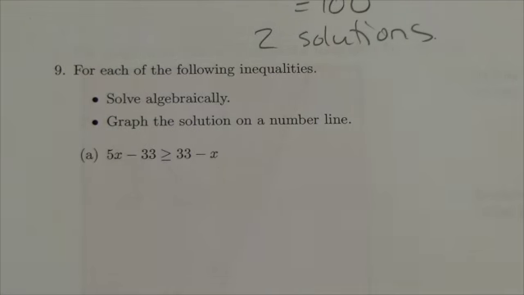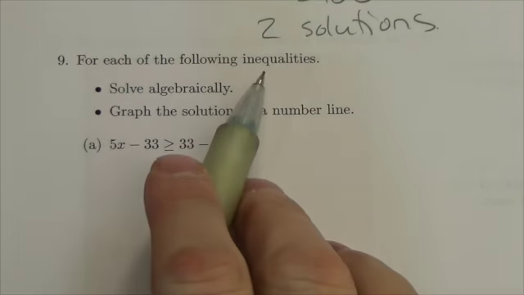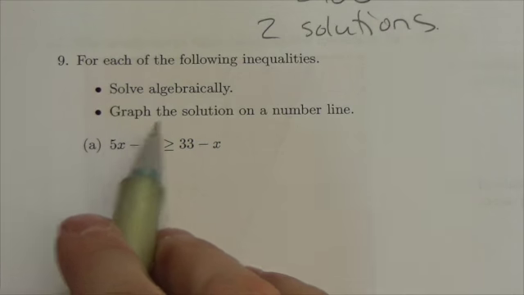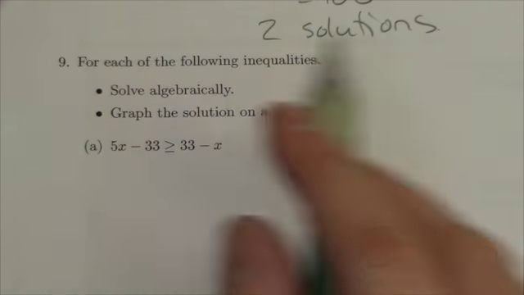All right, with question 9, we move on to a different type of problem, related, but it is a different problem to the ones we've done before here. For each of the following inequalities, solve algebraically and graph the solution on a number line. Okay, so we take a look at this here.